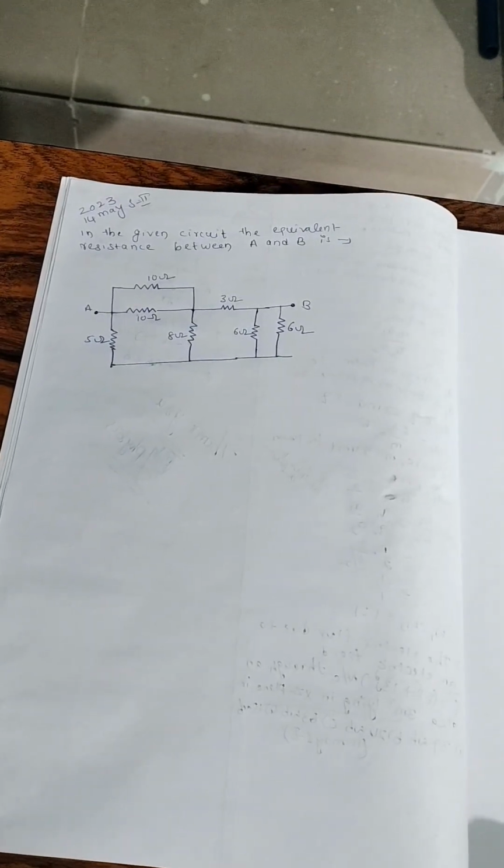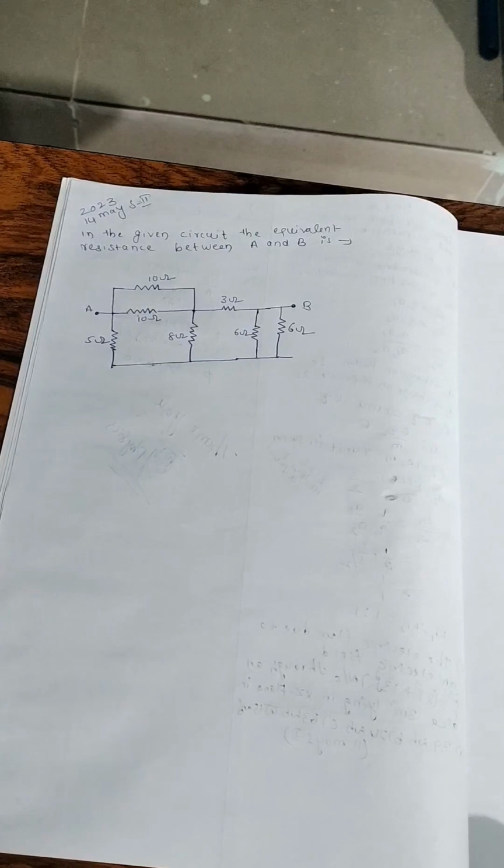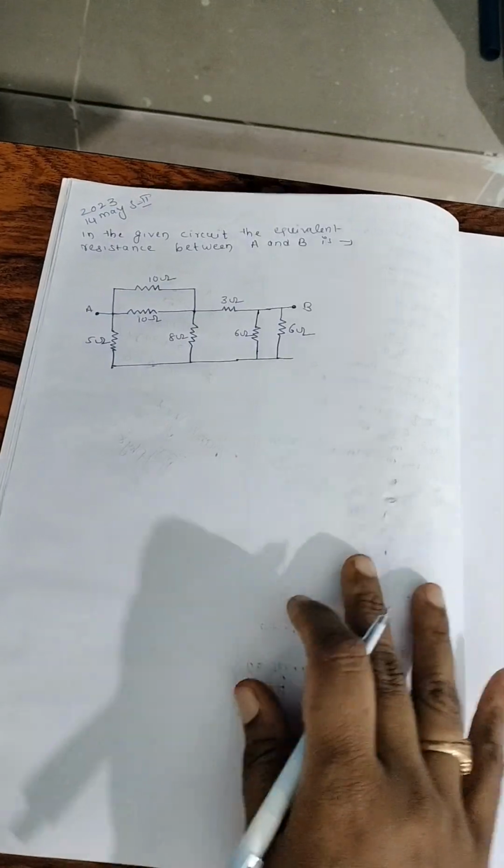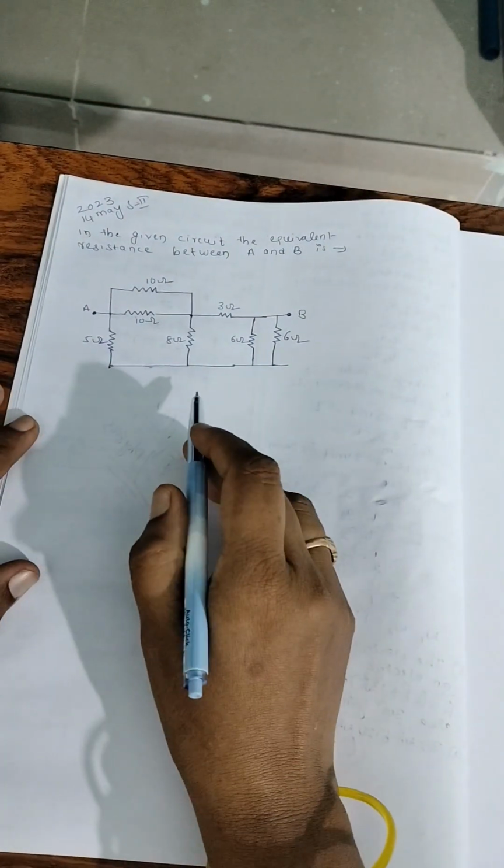Hello students, this question was asked in 2023, 14th May, shift 2. He gave a circuit and is asking for the equivalent resistance between A and B in the given circuit. Okay, now this is the circuit.